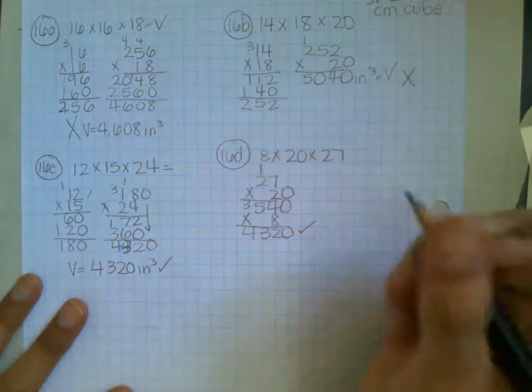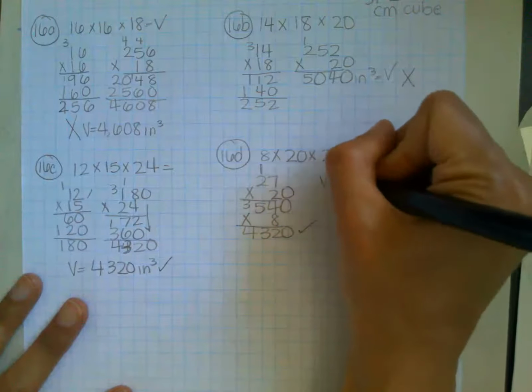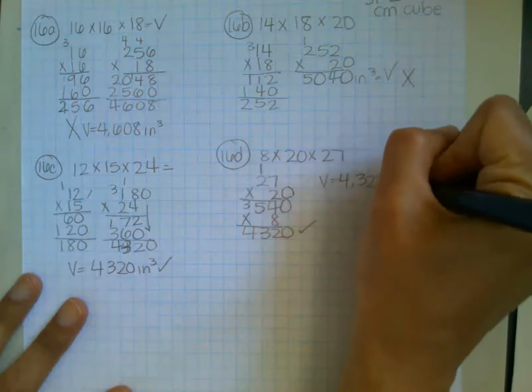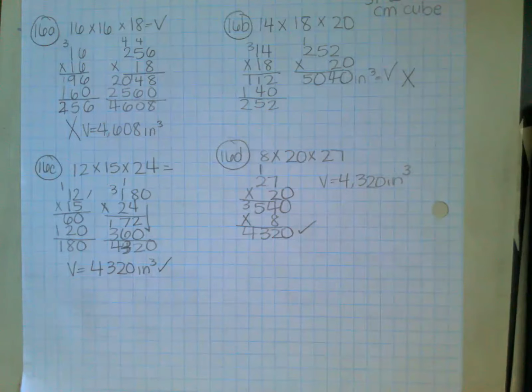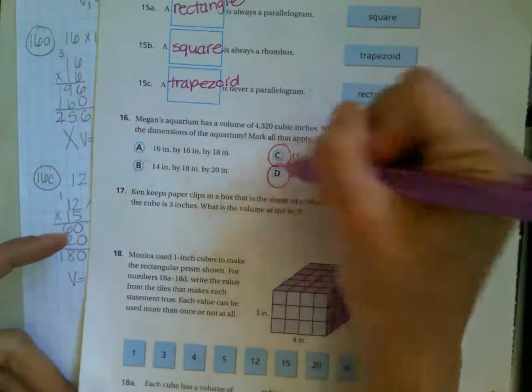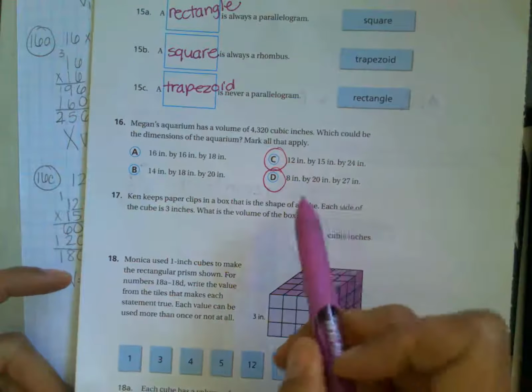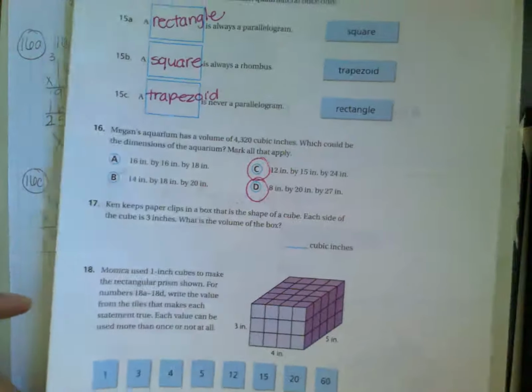Yep, that checks out too. So C and D are the correct answers. So it's not really guess and checking. You just got to check all the dimensions and work them out.